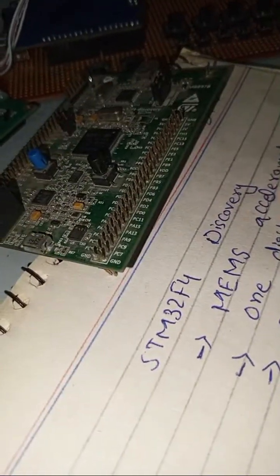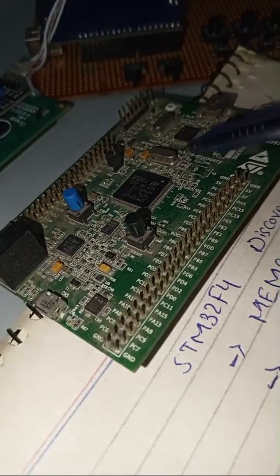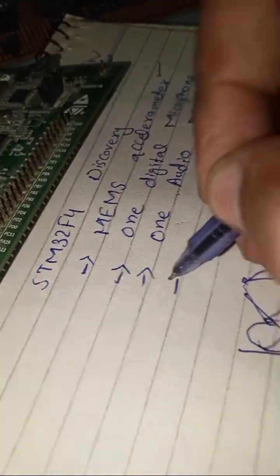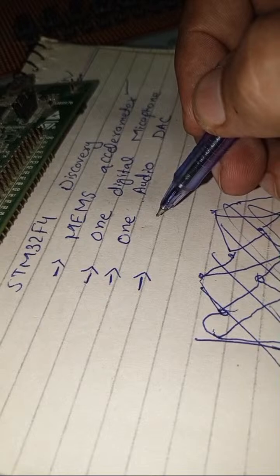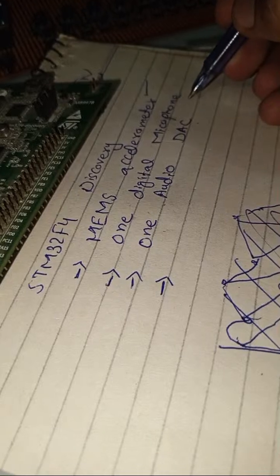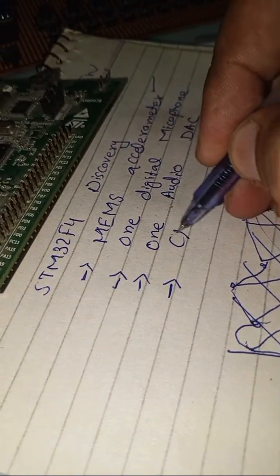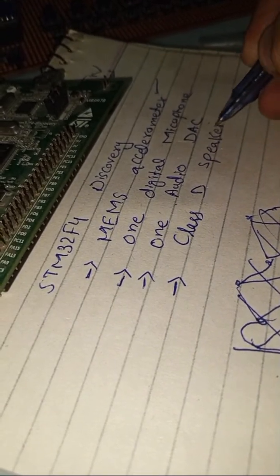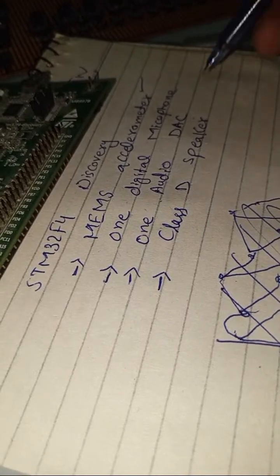we have the accelerometer. I guess a very good project which we can do is gesture recognition on the STM32F4 discovery board with the DTW algorithm. That could be a very good project. Then we have a digital microphone, and a DAC integrated with a class D speaker driver, so we can attach a speaker for some kind of audio playing.